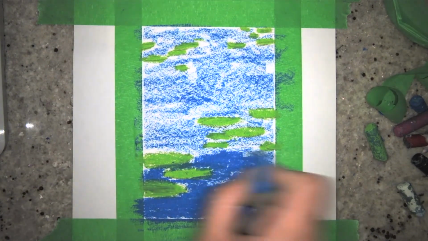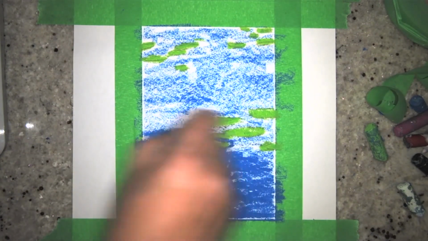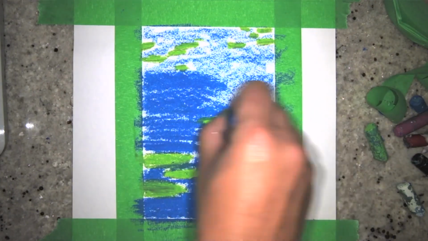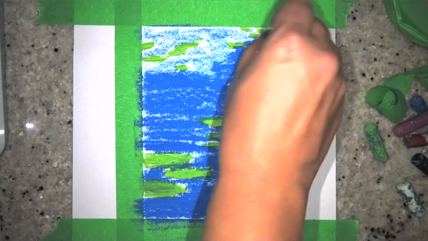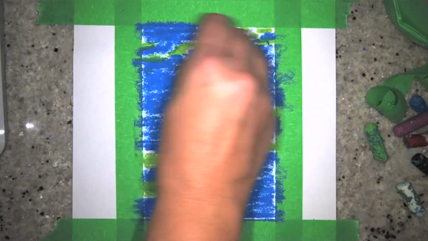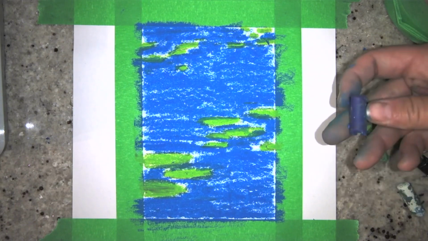This time we're adding quite a bit of pigment. We are pushing down into the paper and using a consistent amount of pressure, getting a really thick amount of pastel pigment onto the paper. The goal here is to cover up as much of that white underneath as possible.